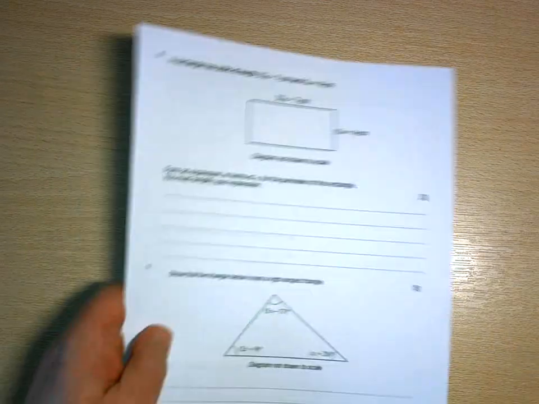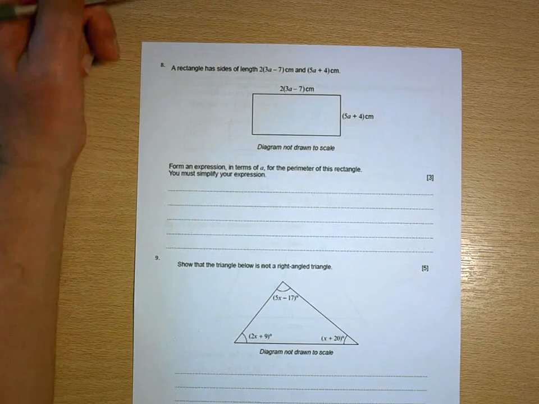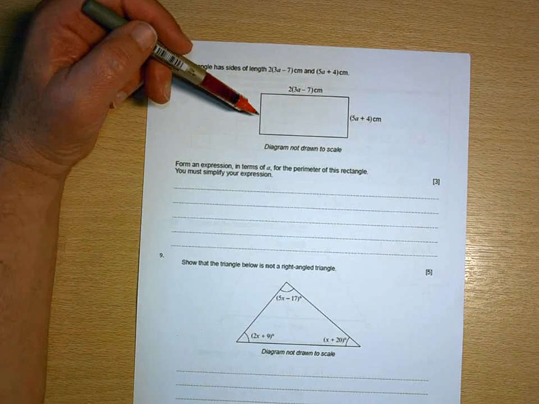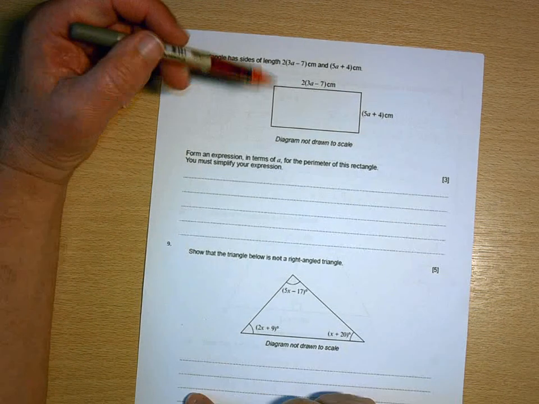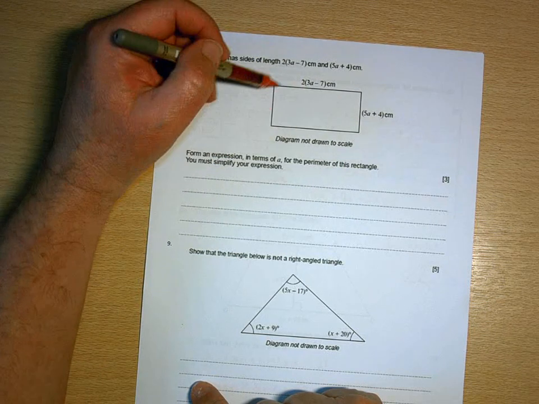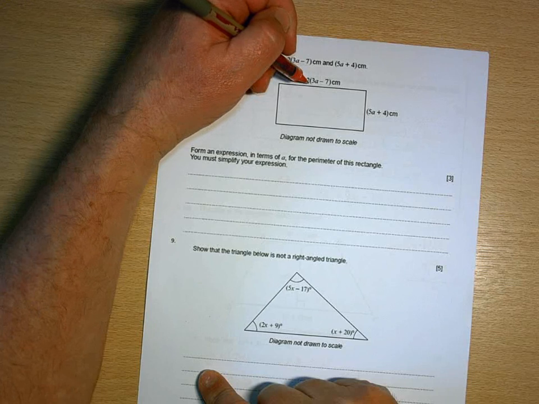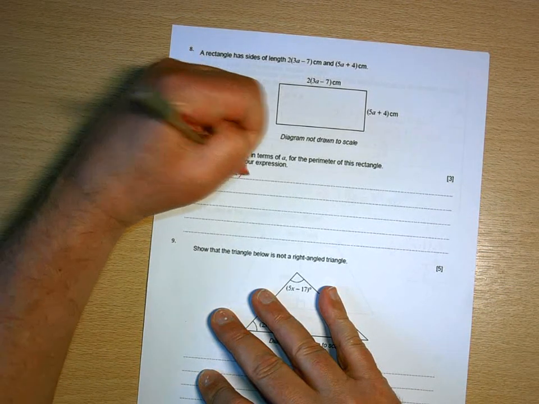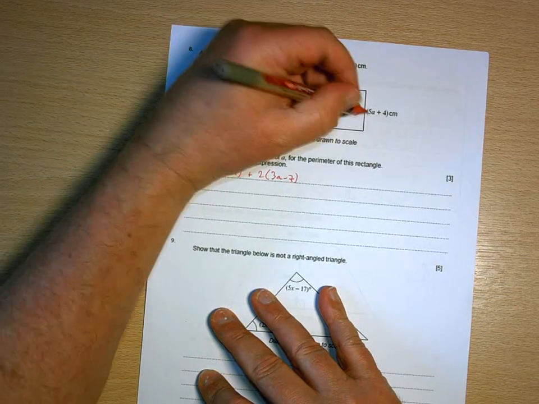And then the last couple. A rectangle has sides of length 2 bracket 3a minus 7, and 5a plus 4. Form an expression in terms of a for the perimeter. So the perimeter is the distance all the way around the outside. So I'm going to have 2 lots of that, and 2 lots of that.